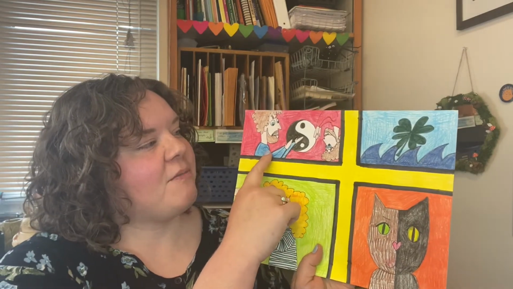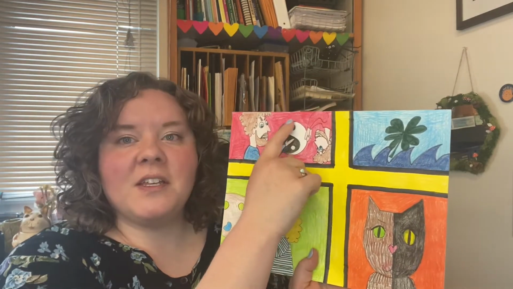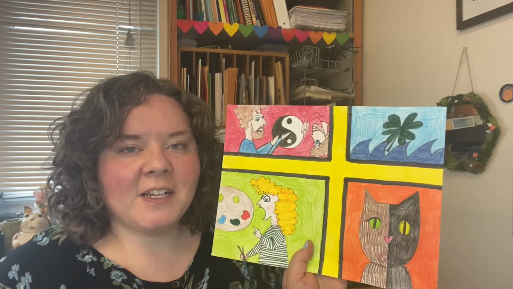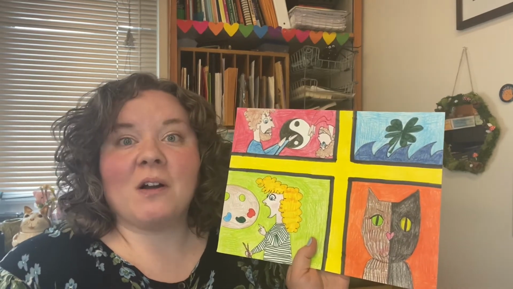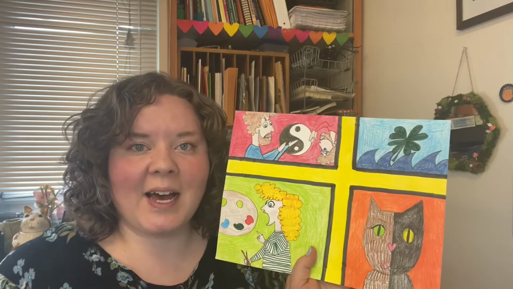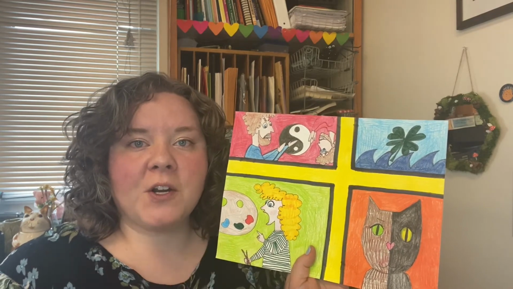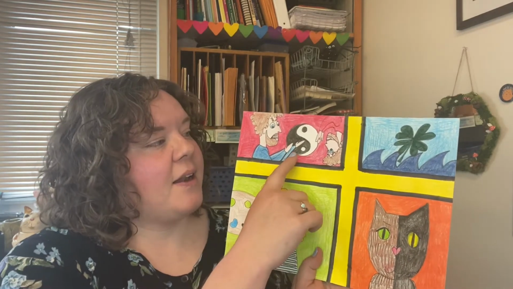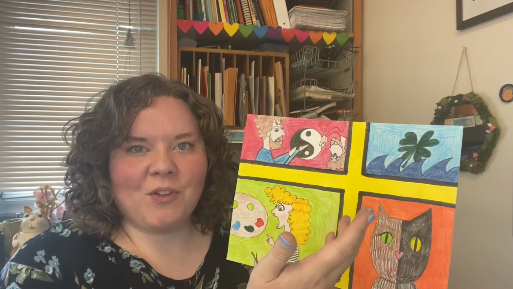And then here I have my husband, and then I have a yin and yang sign. I put my husband because I love him and he's a big part of my life. You might include family members, best friends, things like that, teachers, people who inspire you, your heroes. And so I put my husband because he's all of those things to me.